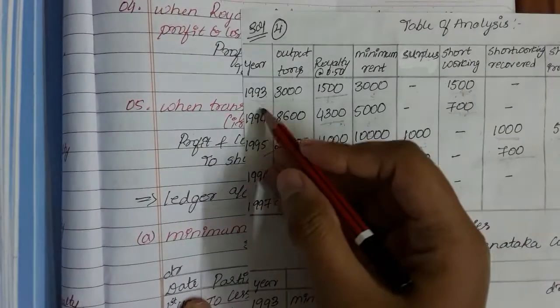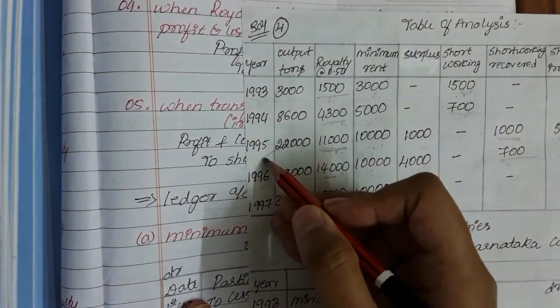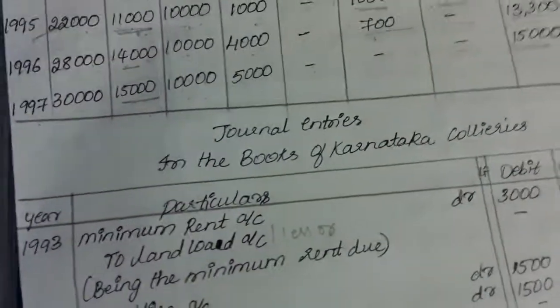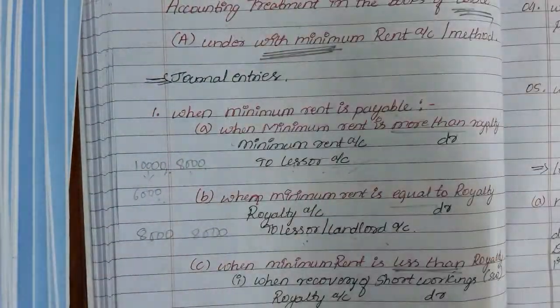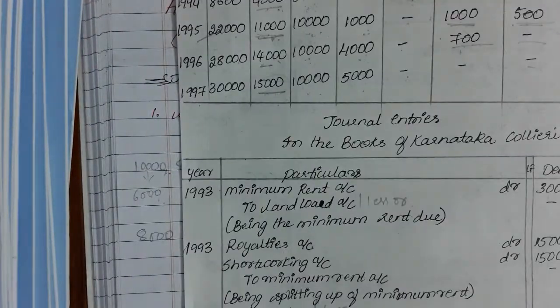Now the entries for 1993, 4, 5, 6 and 7 are done. You have passed the journal entries. So next, what do you need to pass? Next you need to pass the ledger accounts. You need to pass the ledger account.